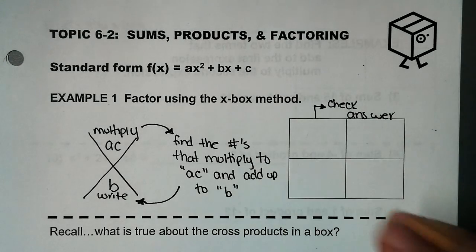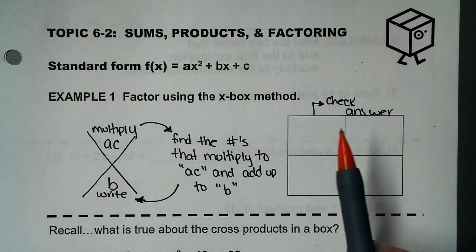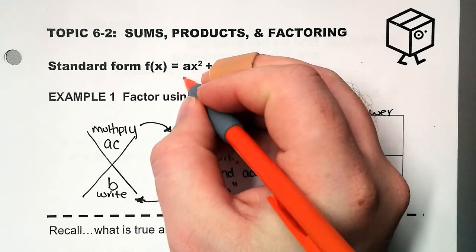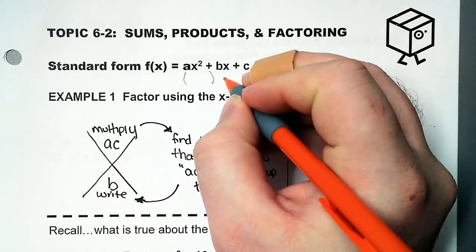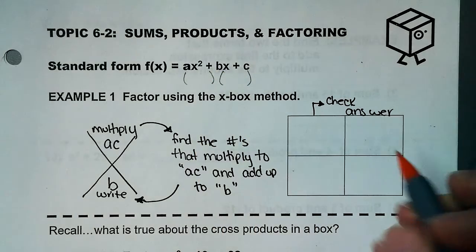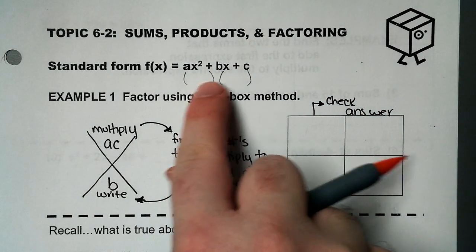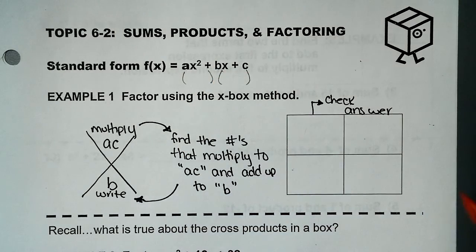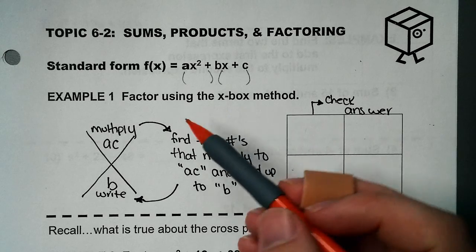Now, this is called the Xbox method. What we're going to do is use this to factor quadratics, to break this down into something in parentheses times something in parentheses. What two terms or what two values can I multiply together to get that quadratic? Now, here's how you're going to break it down.